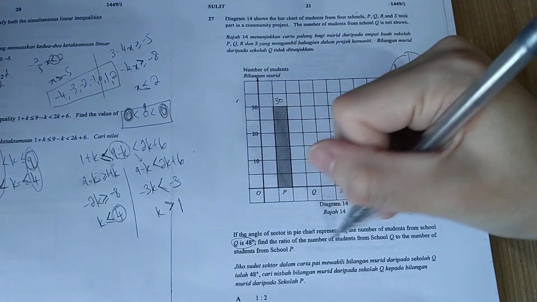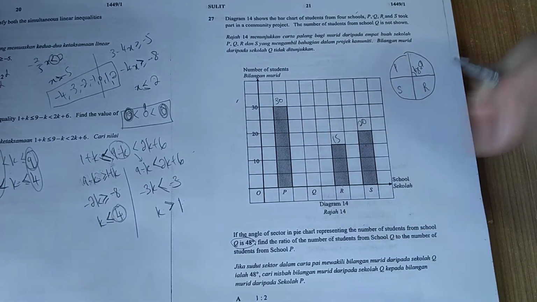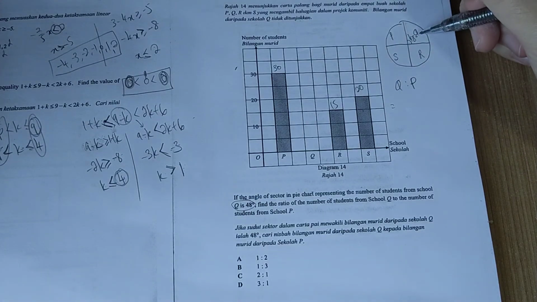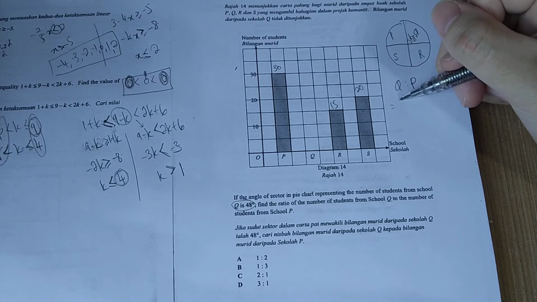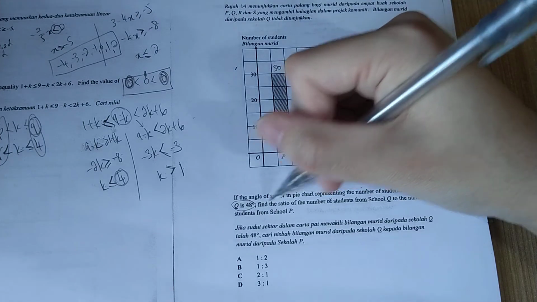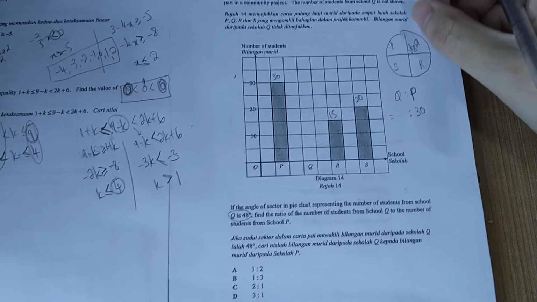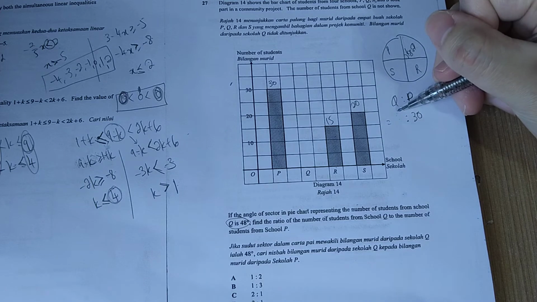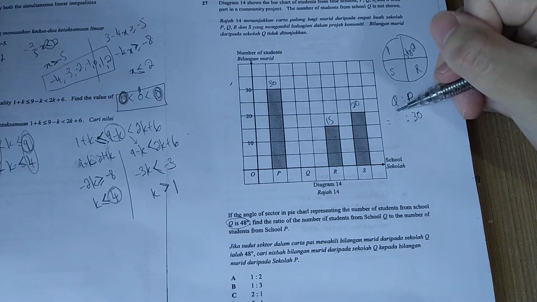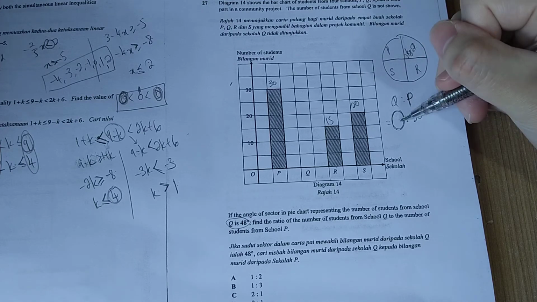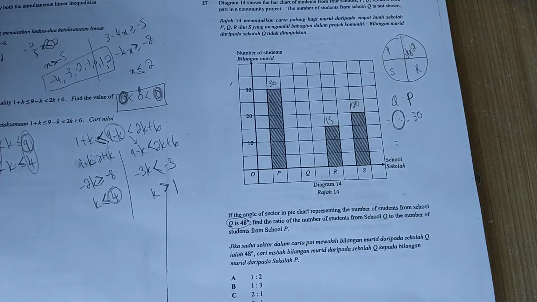Find the ratio of the number of students from school Q to the number of students from school P. So Q ratio P, this is what they want. Okay, what is the number of students in school Q? Please don't tell me 48. 48 is just the angle. So we don't know, but never mind, we leave it. But you know school P is 30 students. So what I need to do now is try to figure out the number of students for school Q so that I can put it in here, simplify, and get my answer.